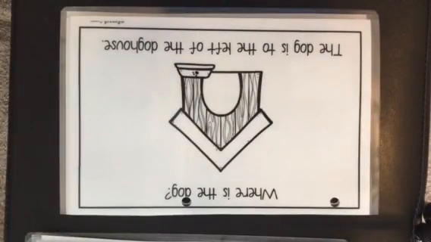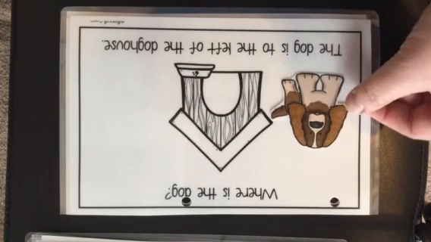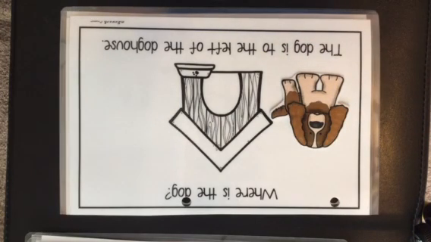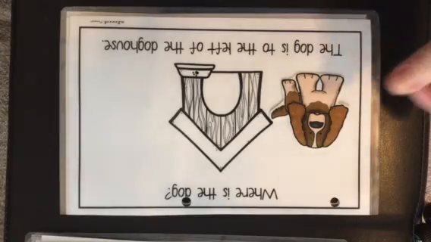The dog is to the left of the doghouse. Where should he go? There's the left. Where is the dog? To the left, the left. Where is the dog? To the left of the doghouse.